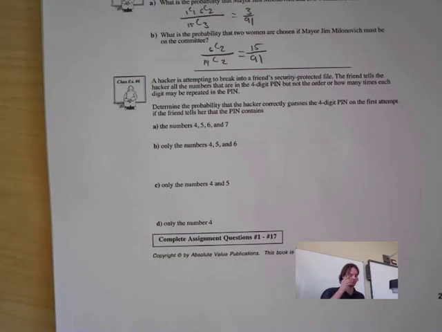Now, last question. A hacker is attempting to break into a friend's security protected file. The friend tells the hacker the numbers that are in the 4-digit PIN, but not the order or how many times each digit may be repeated. So his friend's pretty happy. He's like, oh, you think you're a good hacker? Let's see if you can figure it out. Now, determine the probability that the hacker correctly guesses the 4-digit PIN on the first attempt.